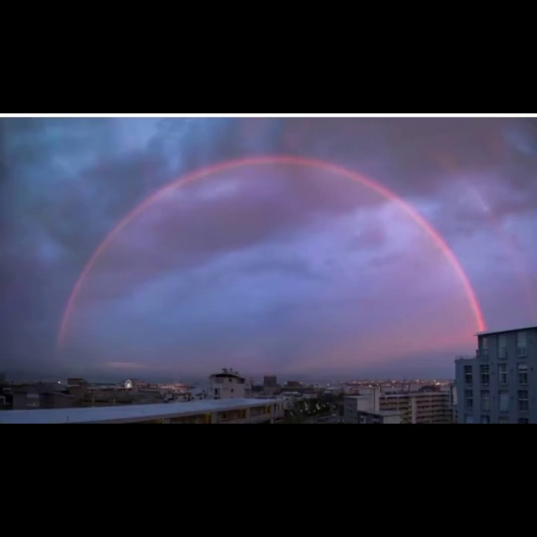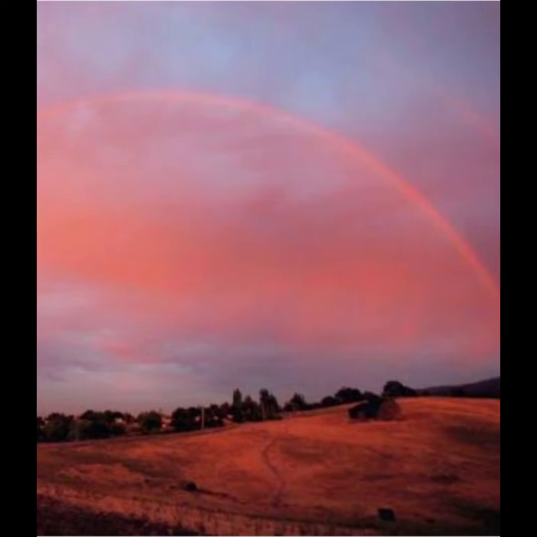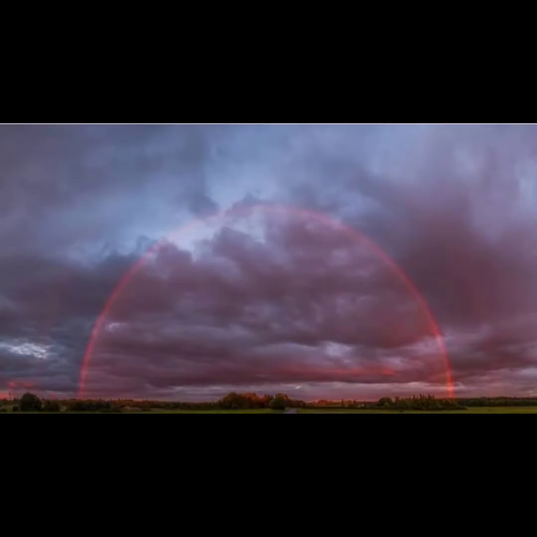So the last variation I'm going to discuss is the monochrome rainbow. Monochrome rainbow is the rarest variation among the others. Usually, it appears at sunset or sunrise. Since sunlight travels further in the atmosphere, only longer wavelengths are visible in the rainbow, like red, while the shorter wavelengths like blue and violet have been scattered.